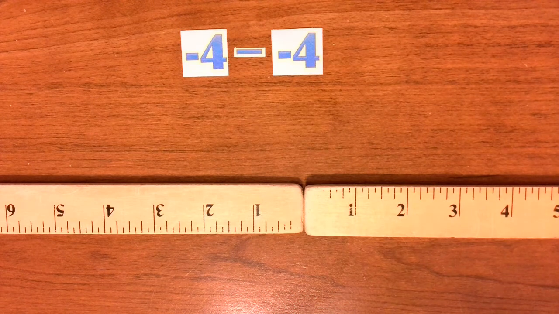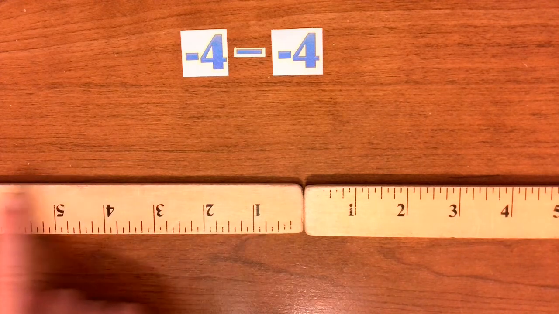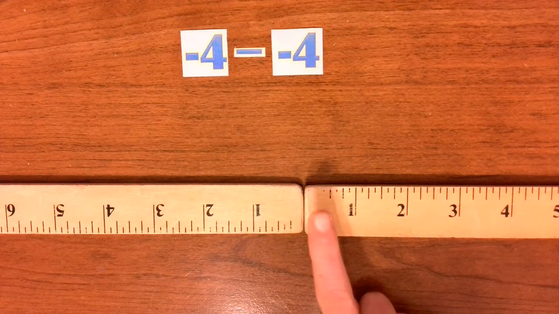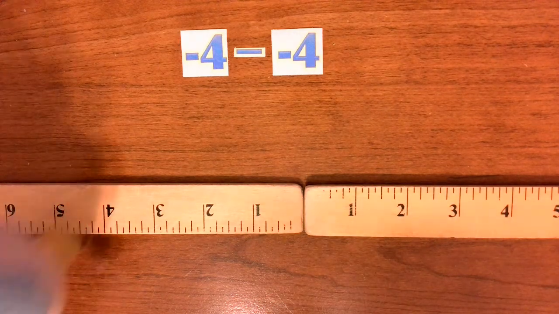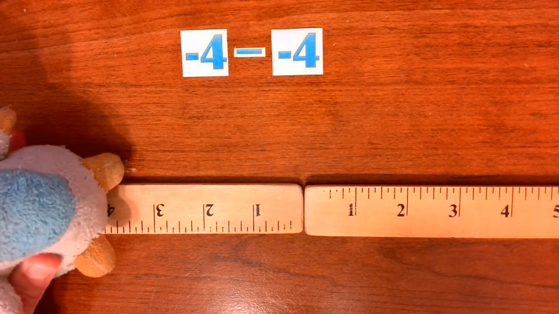Now I'd like to solve negative 4 minus negative 4, this time using a number line. I have 2 rulers to represent a number line. This one represents the negative side of the number line, and this one represents the positive side of the number line. So to solve this, I need to have Michigan at negative 4. So here she is at negative 4.